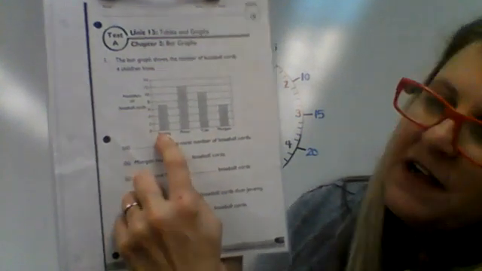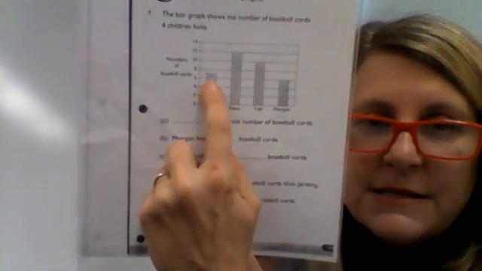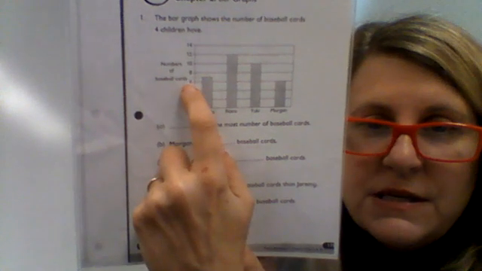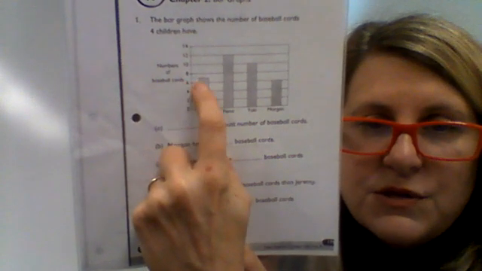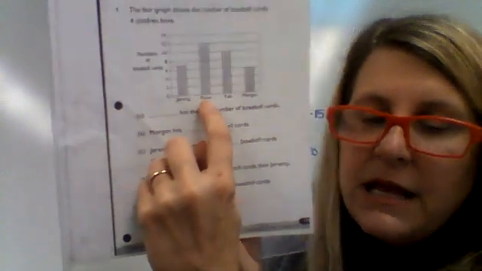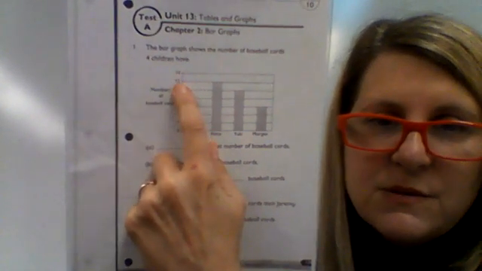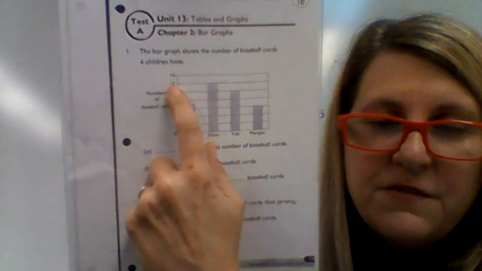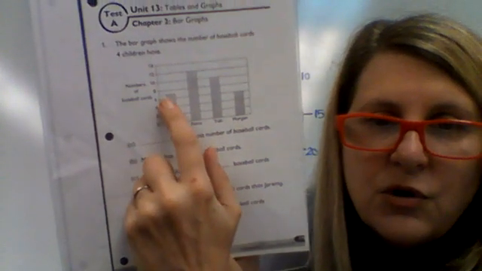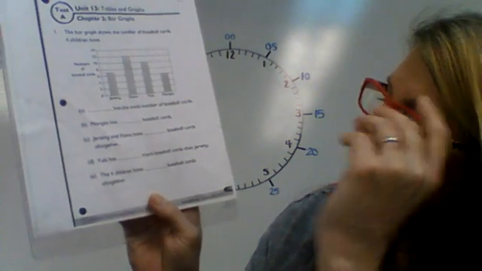The C says Jeremy and Fiona have blank baseball cards together. So we need to find out how many Jeremy has. Remember, it goes between these two numbers. What number's between those two? And Fiona has this many baseball cards. So if you add Fiona's number with Jeremy's number, how many baseball cards do they have together?